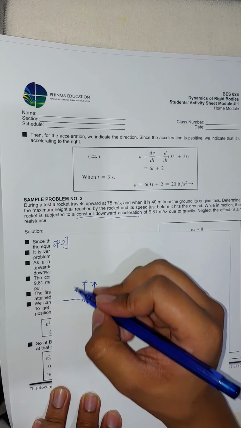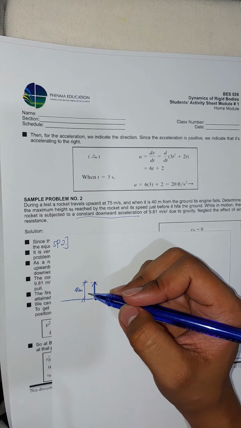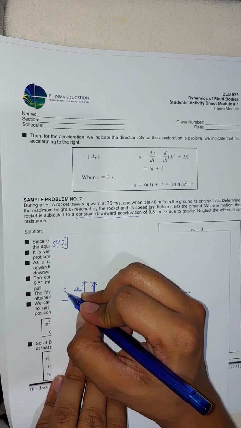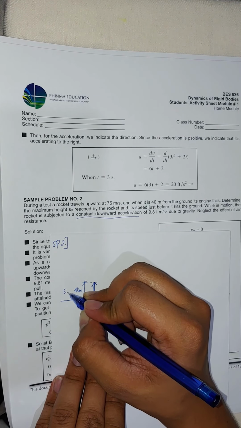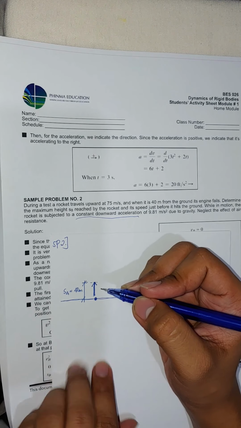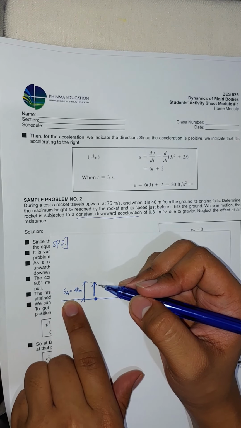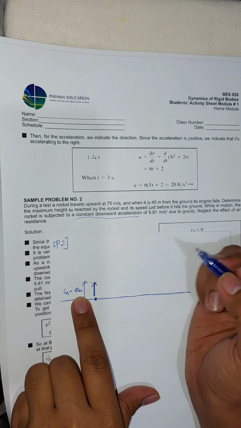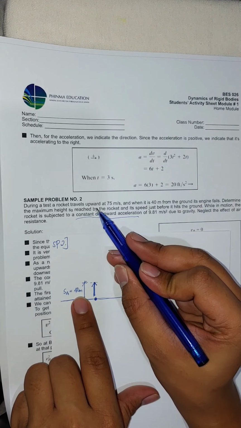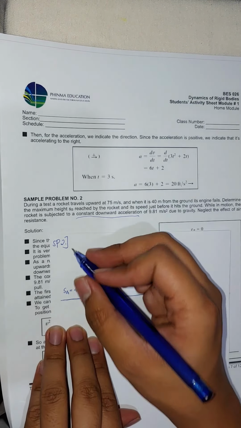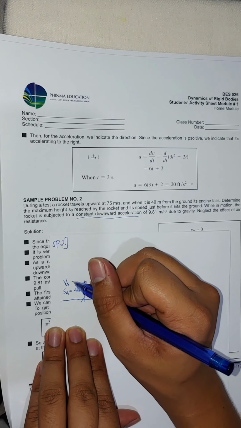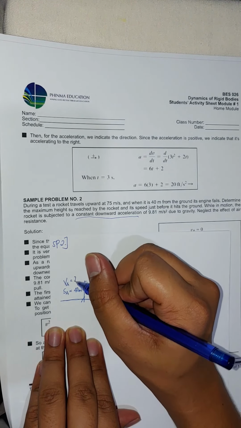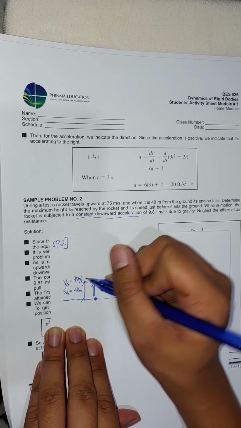So, this 40 meters from the ground, this is position, right? So, we use S. We will just use the subscript A. It means the position at A is 40 meters. So, the velocity again, initial velocity is 75 meters per second. So, we use the velocity symbol at A. So, velocity at A is 75 meters per second.